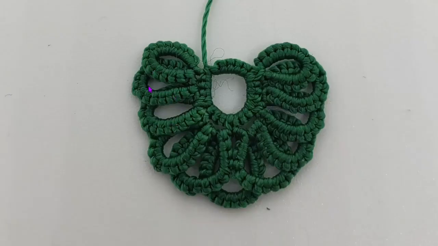And here you can see this part is not so nice as this one. So I recommend making this element once again.